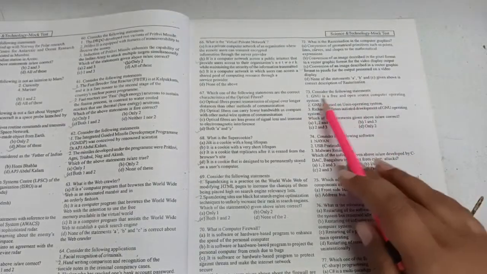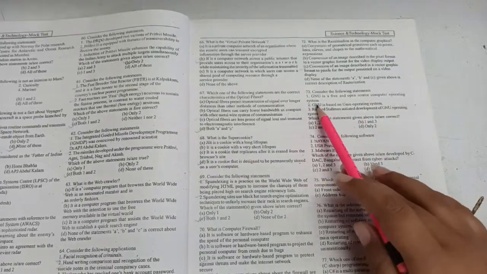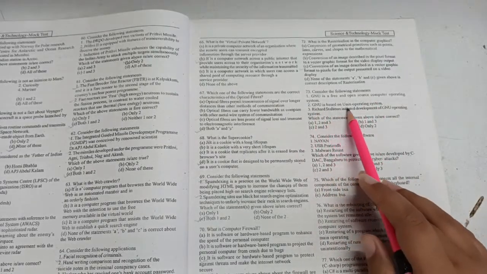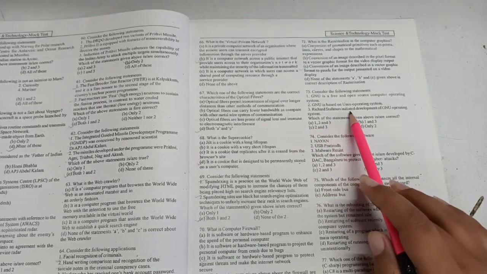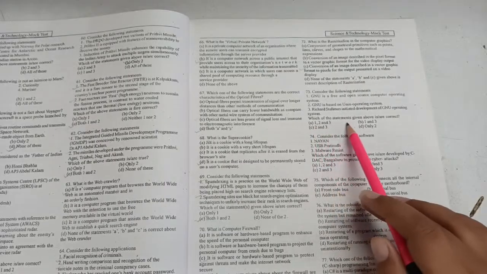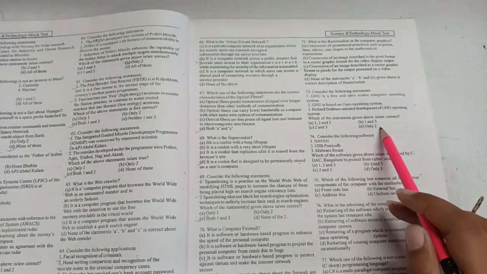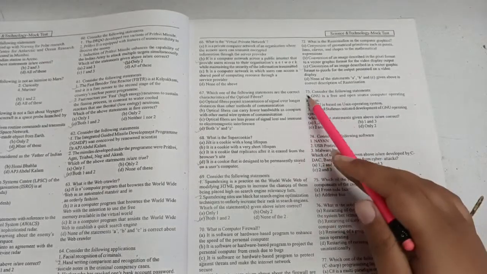Consider the following statements. GNU is a free and open source computer operating system. GNU is based on Unix operating system. Richard Stallman initiated development of GNU operating system. Which of the statements given above is or are correct? So the answer is option A, 1, 2 and 3.